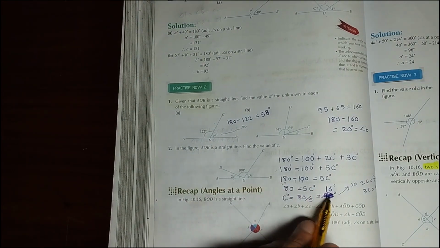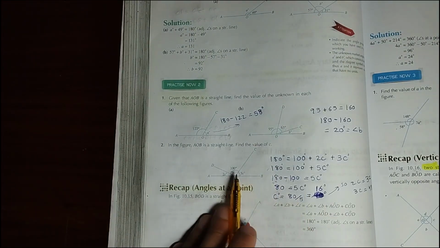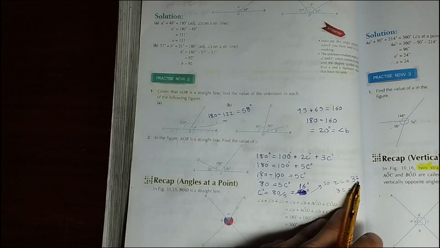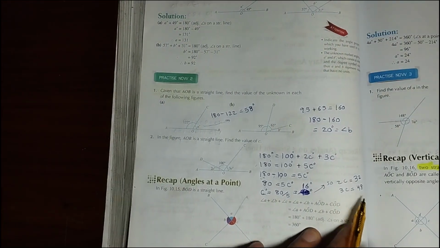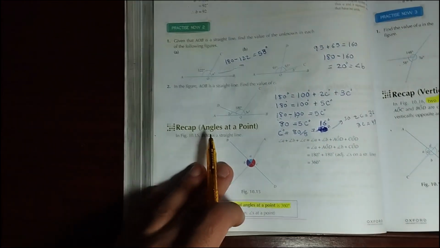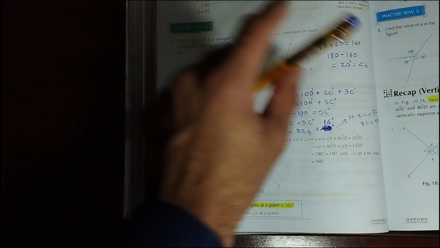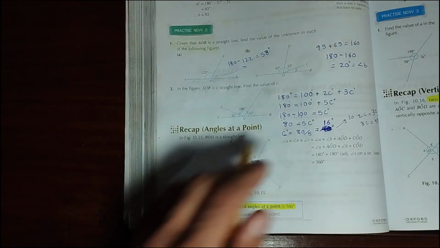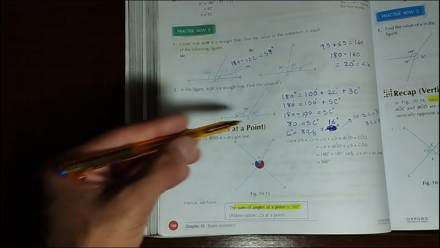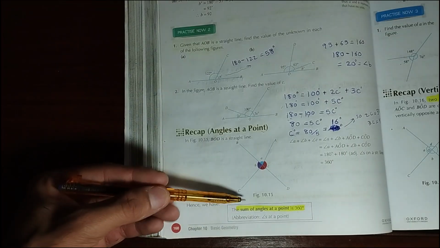Once I know the value of c, I will be able to find what 2c is and what 3c is. Okay, 2c is going to be 32 and 3c is going to be 48. A lot of questions are going to be like that. Now, before doing more examples related to angles on a line, we're going to deal with angles at a point.